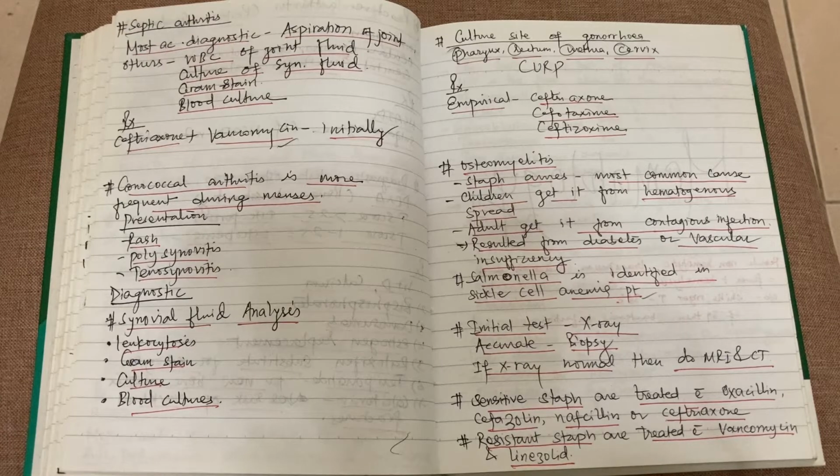If X-ray is normal, then do MRI and CT. Sensitive staph are treated with oxacillin, cefazolin, nafcillin or ceftriaxone. Resistant staph are treated with vancomycin and linezolid.